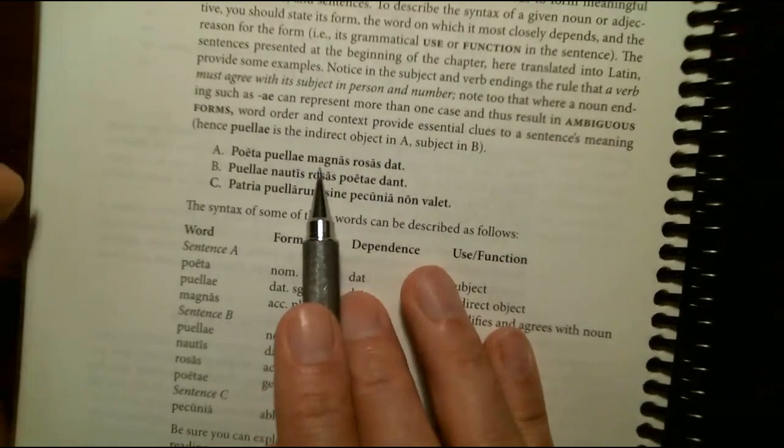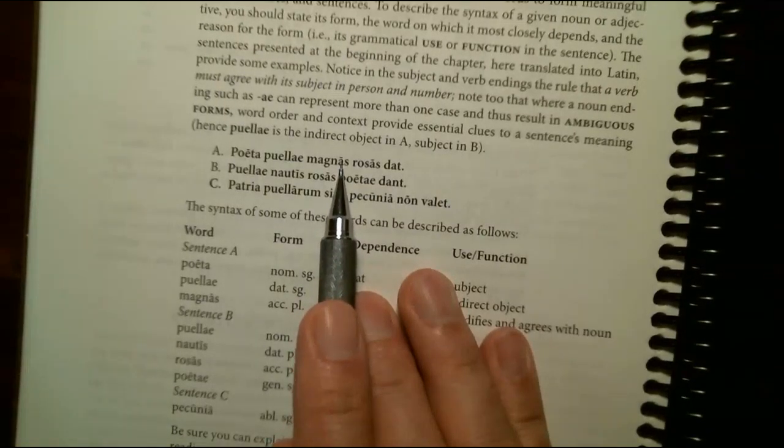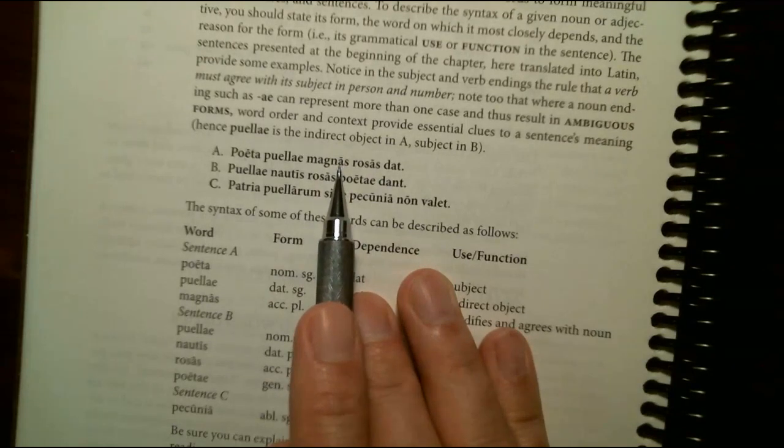Magnas, okay, so there's big. Now, magnas, with a long mark over the a, I know that is accusative plural, accusative plural feminine. You'll know this also when you memorize those declensions, which you must memorize. Otherwise, life will be miserable for you in the Latin world.